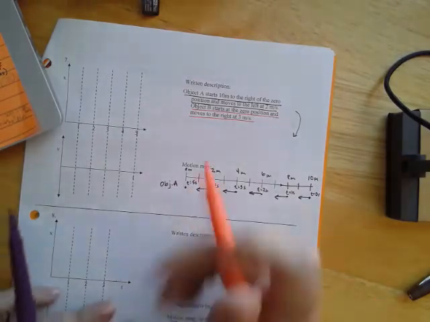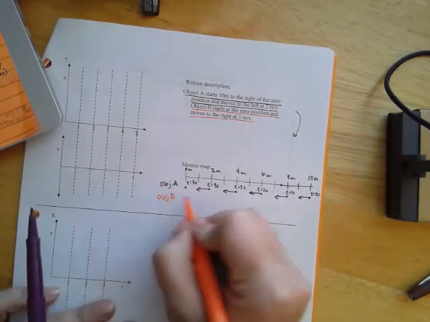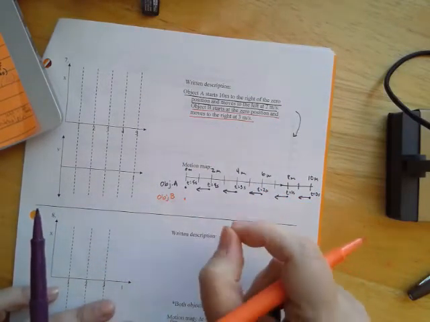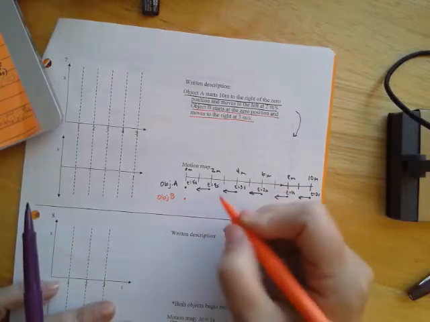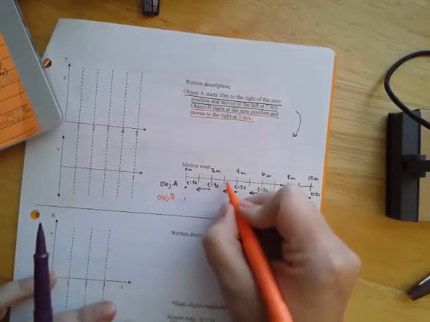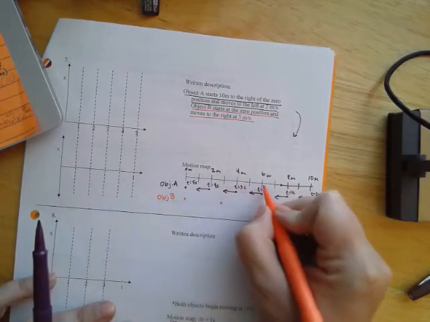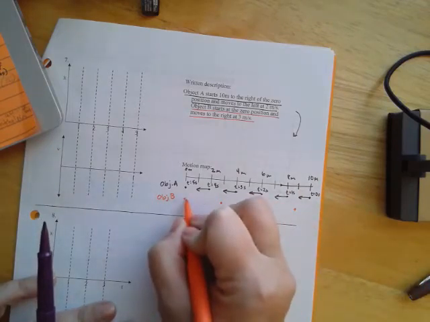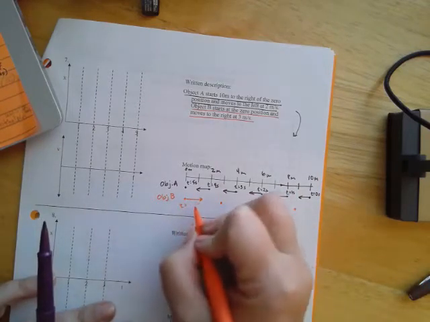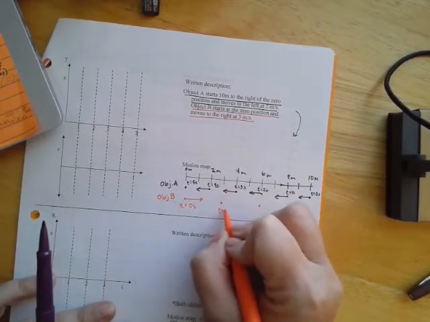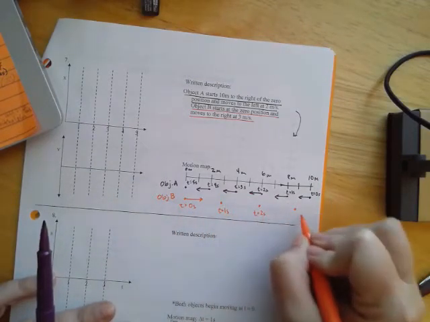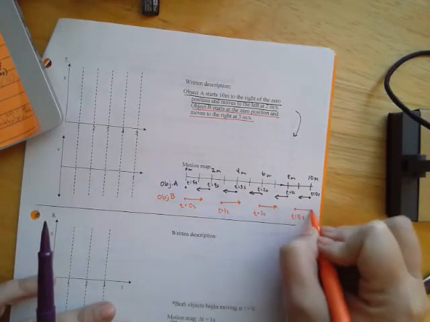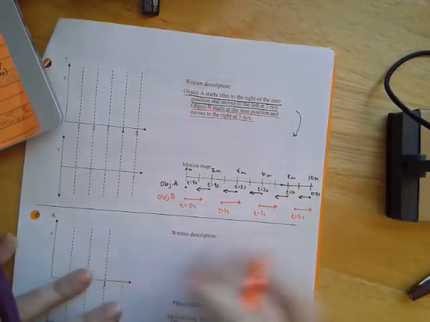All right, so object B is going to start at the 0 position and move to the right at 3 meters per second. So each second that passes, I'm going to have 3 meters of distance between my locations. 1, 2, 3, 4, 5, 6, 7, 8, 9. There we go. And my arrows for this object are going to be going to the right. So there's my motion map.